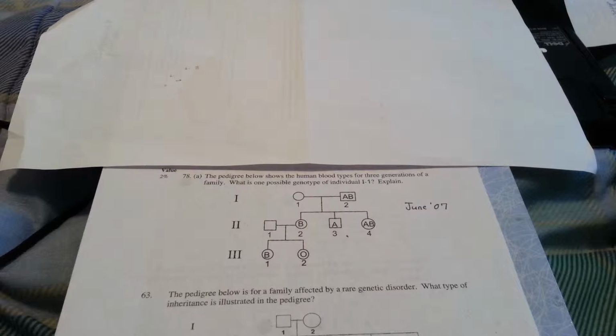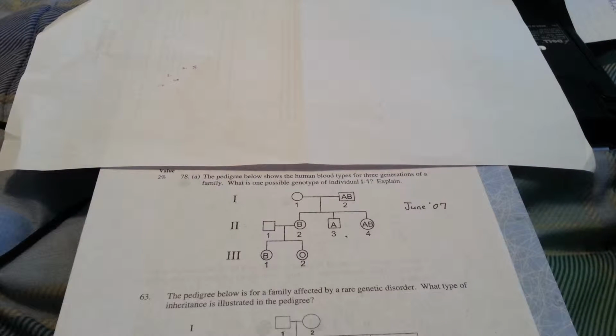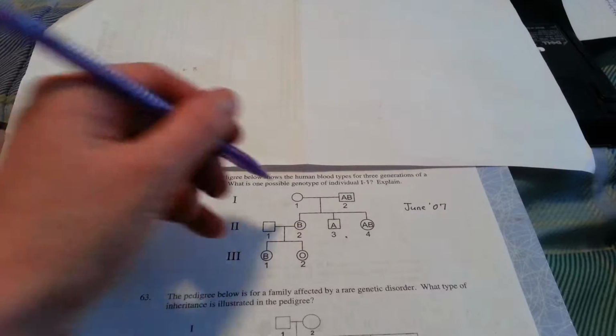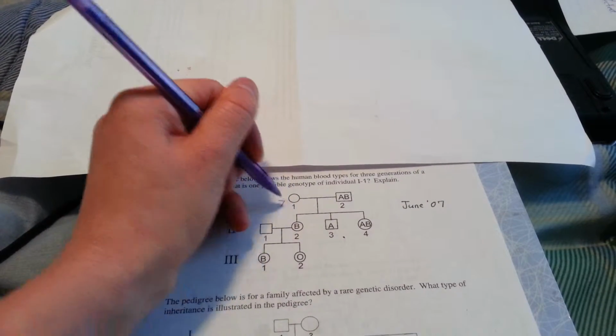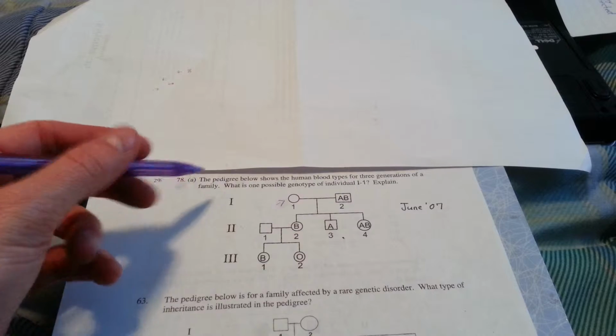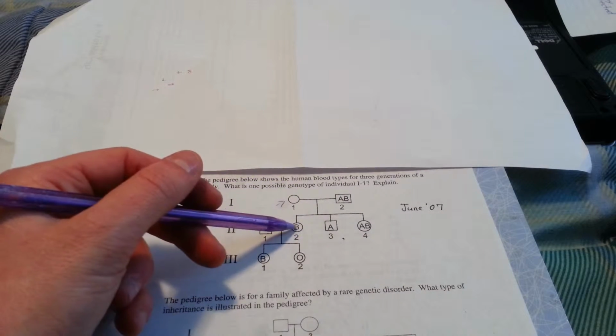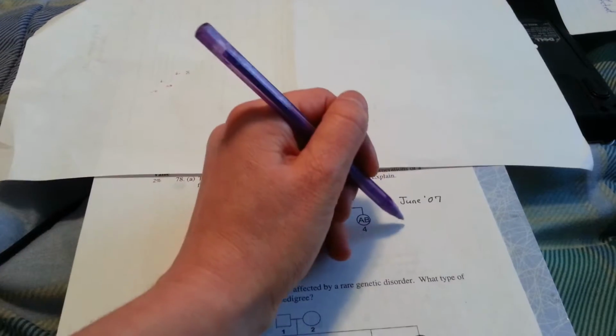Okay, folks, this question says, the pedigree shows the human blood types for 3 generations of a family. What is one possible genotype of individual I1? So here's I1. It's asking for their genotype. We don't know what blood type they are at all, but we do know that they have kids that are AB, A, and B.